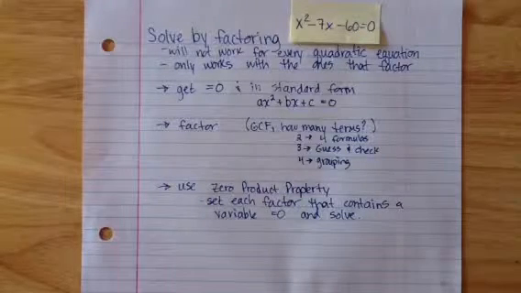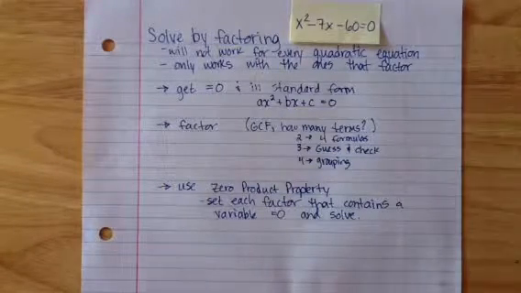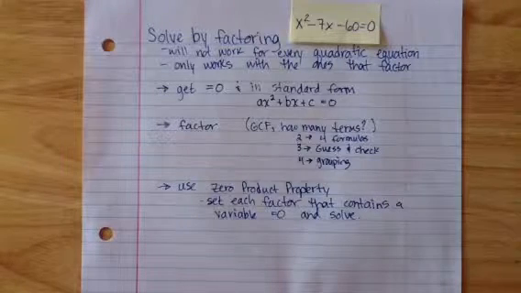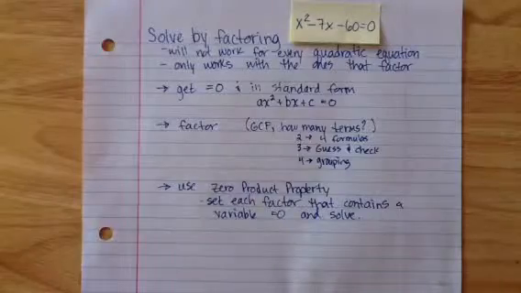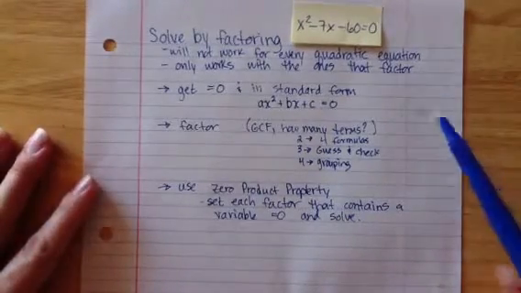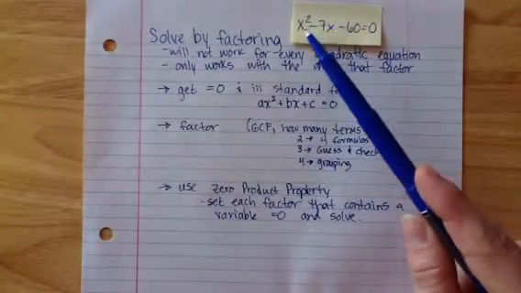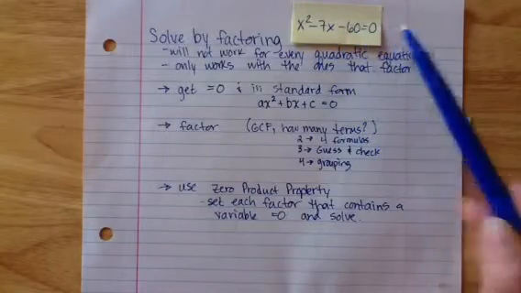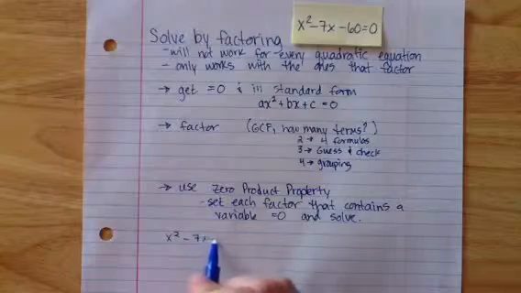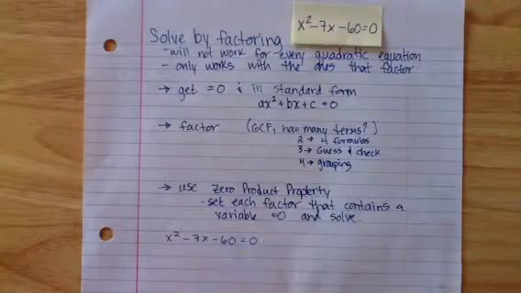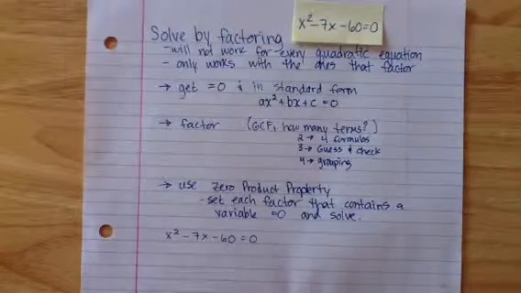Last time we went through the methods and separated the 7 examples that we were going to do by the type of solving that would be best for that problem. So we're going to start our examples with solve by factoring. So we're going to solve x squared minus 7x minus 60 equals 0 using the steps for solving by factoring.